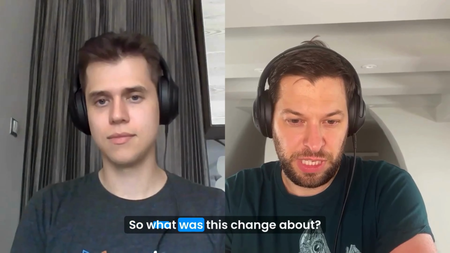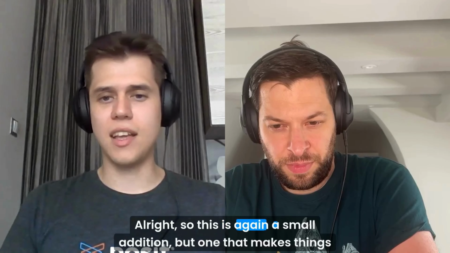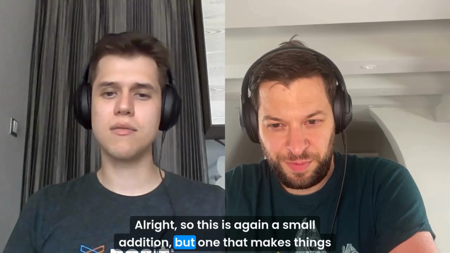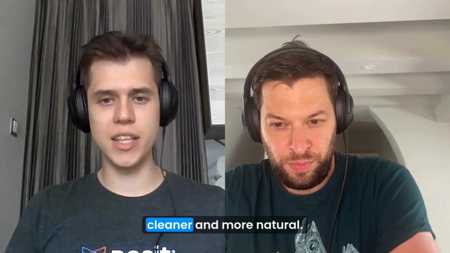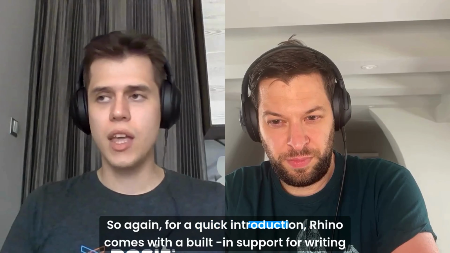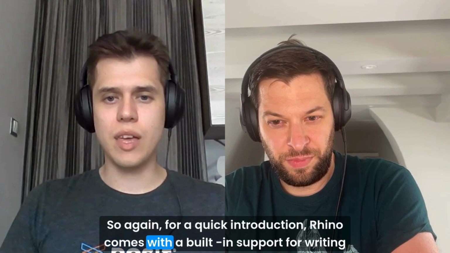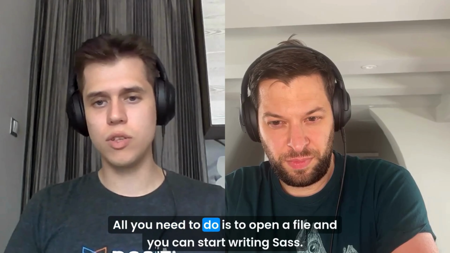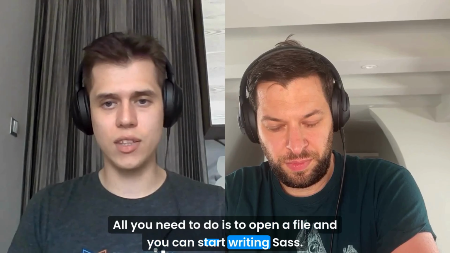Coming to 1.9, you mentioned Sass integration. So what's this change about? All right. So this is, again, a small addition, but one that makes things cleaner and more natural. So again, for a quick introduction, Rhino comes with built-in support for writing custom Sass code. All you need to do is open a file and you can start writing Sass.